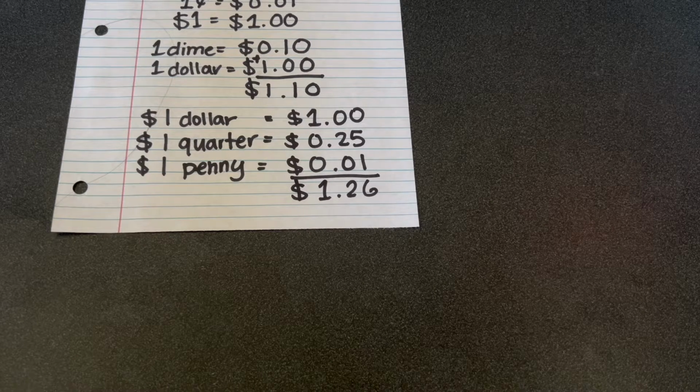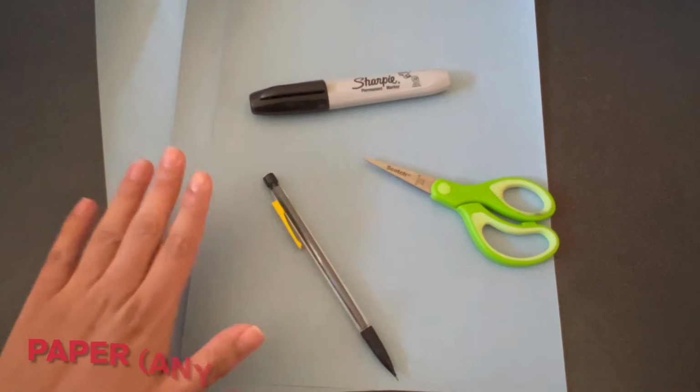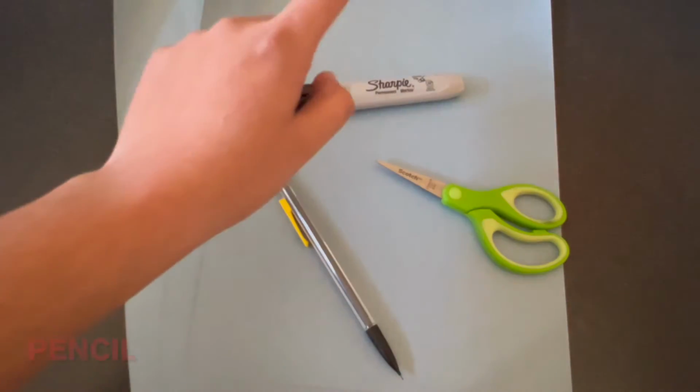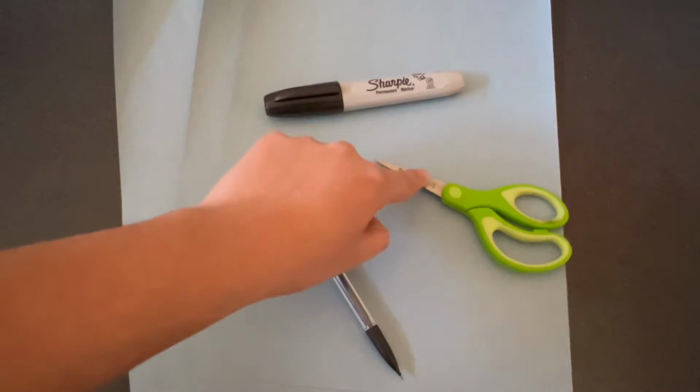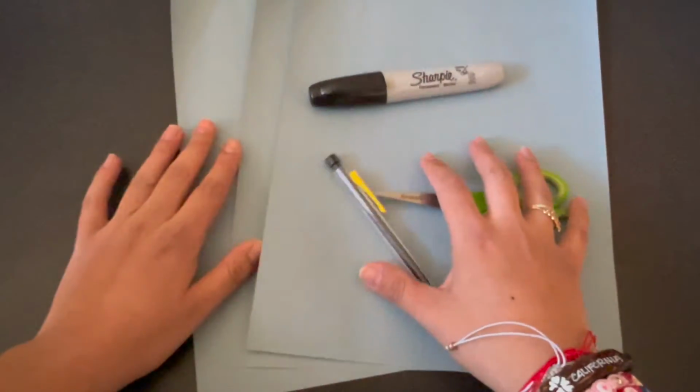Now let's get into our activity. For this activity, you are going to need some paper of any color, a pencil, a marker, and some scissors. Make sure you have some parental supervision. Okay, first take one of your papers and you're going to use your pencil, but for this case I'm going to use my marker so you can see. And we are going to be cutting shapes today.